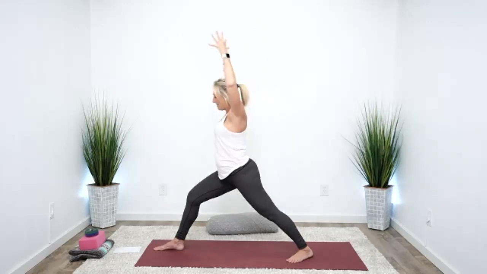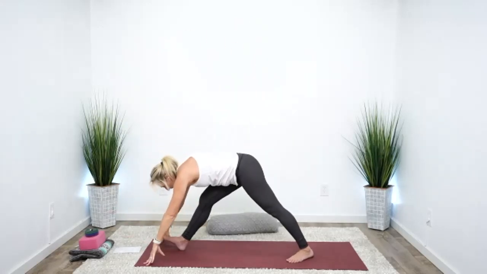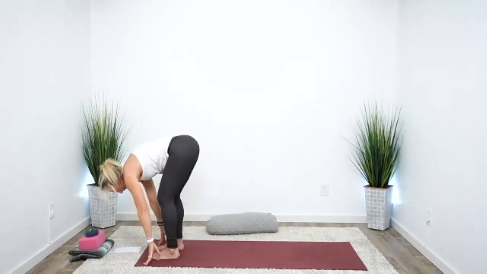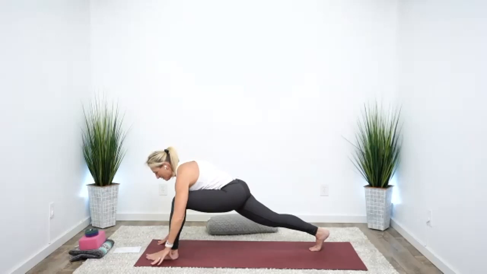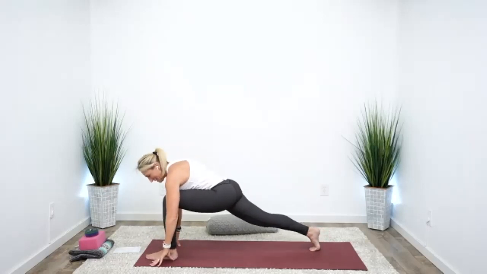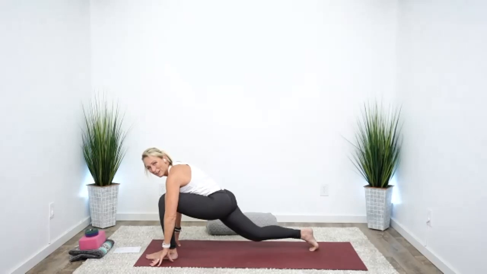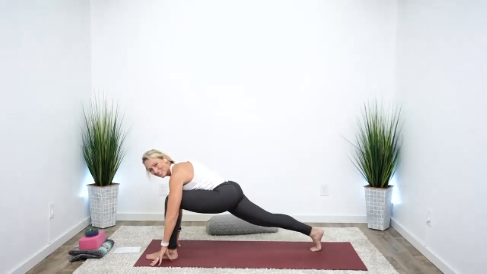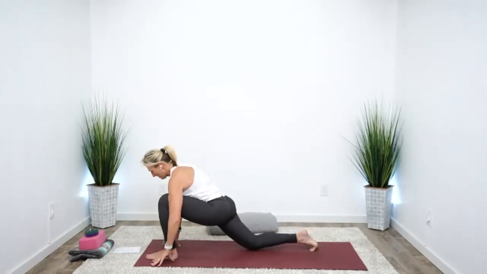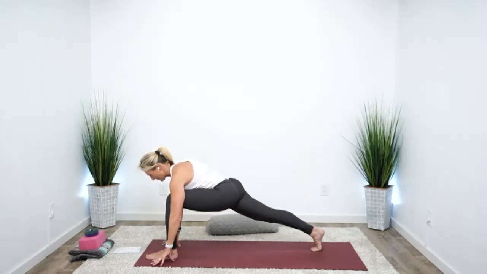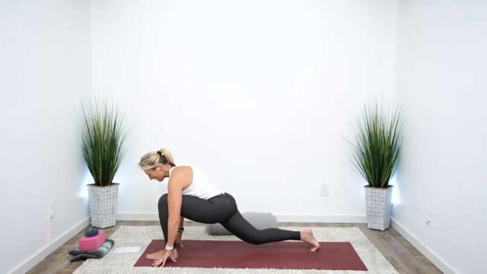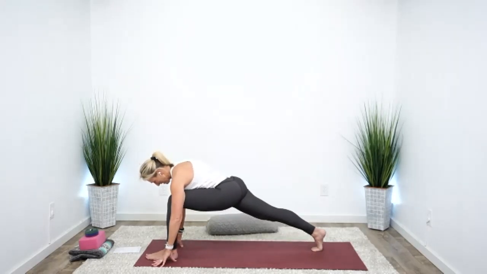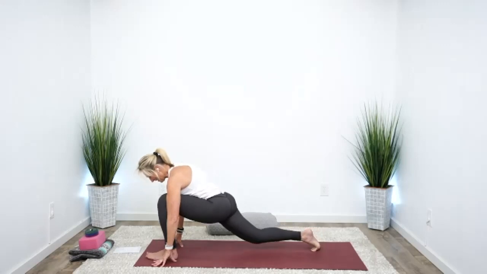And then exhale, hands to mat, back foot steps front, front foot steps back, low lunge. Opposite side, hip flexor. Let's tap and lift. Listen carefully. Your body is talking to you. Can you listen? Can you honor?